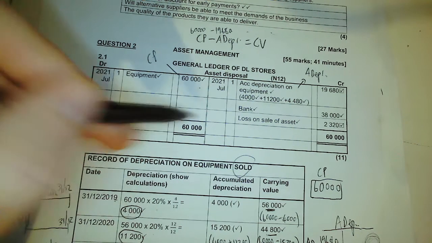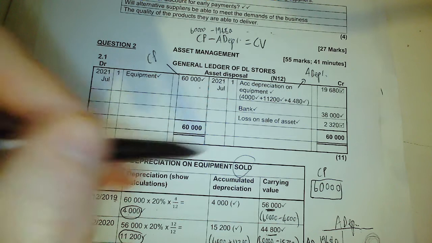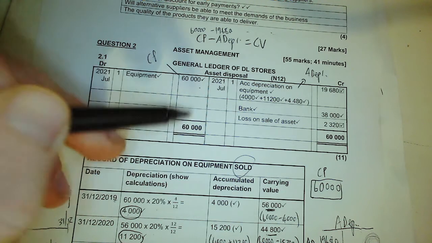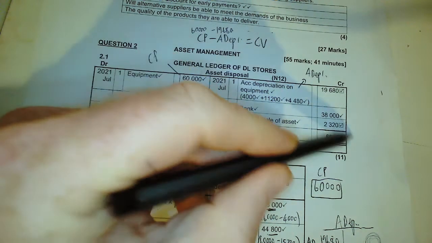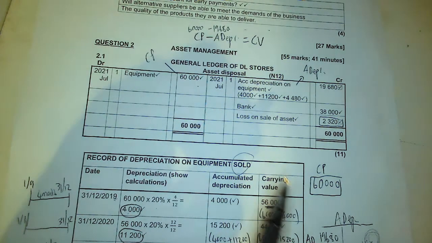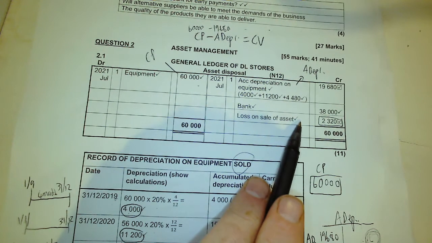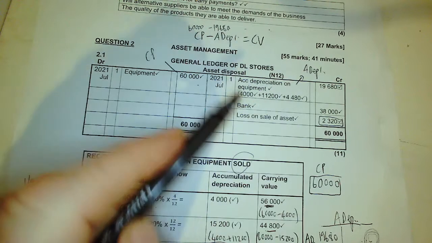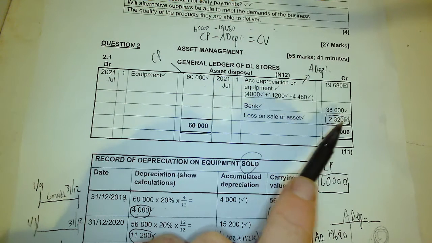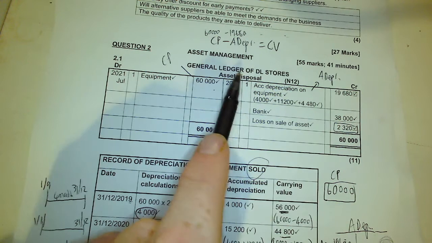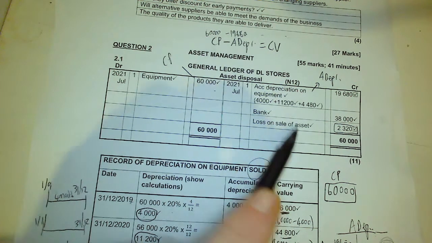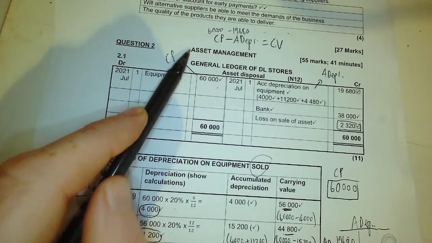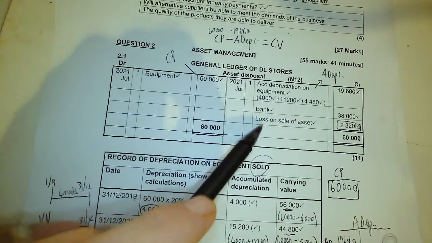Now, if I'm closing off the account, which side is the biggest? 60,000 is on this side. I put 60,000 on the other side, and that will be my balancing figure. Now, how do I know if it's a loss or an income? We work it out like this. I have to add 2,320 here to get to 60,000 Rand. Therefore, asset disposal is credited. The other account will then be debited, and if expenses are debited, that's why it's a loss.